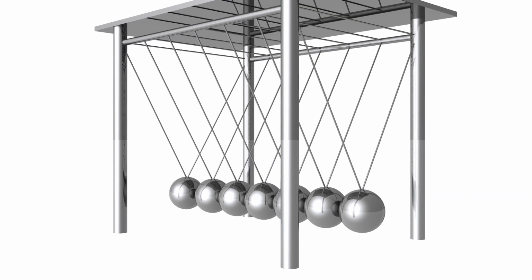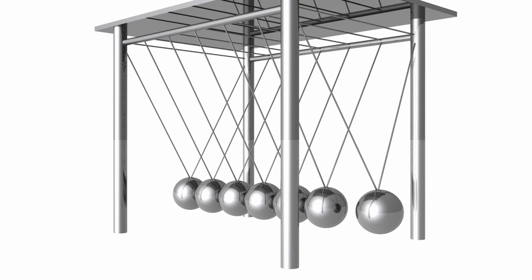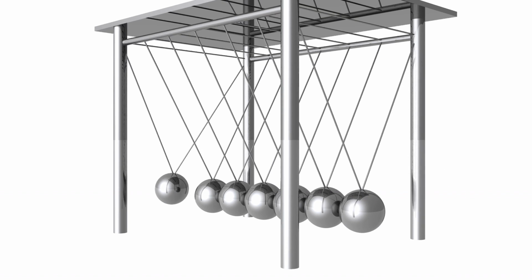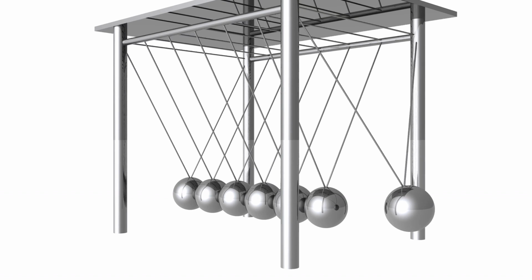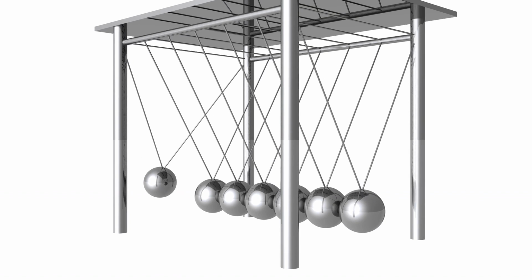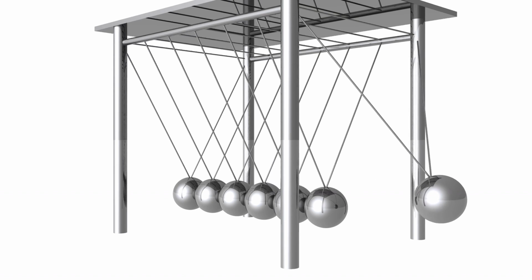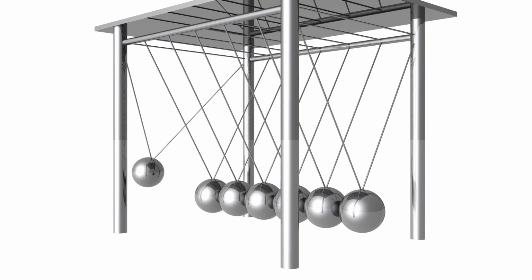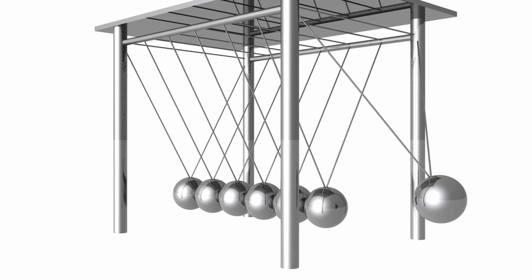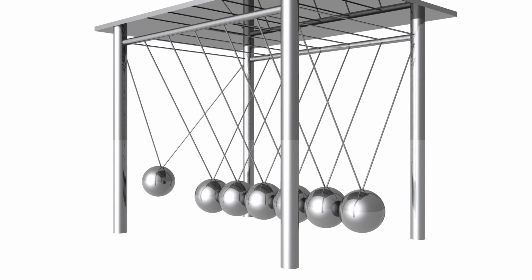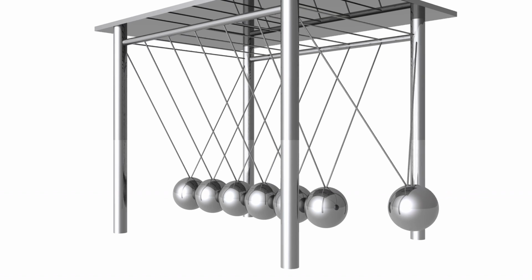It returns and hits the other balls, and it runs off to the other side. And these little balls hit each other and go from side to side, from side to side, from side to side.